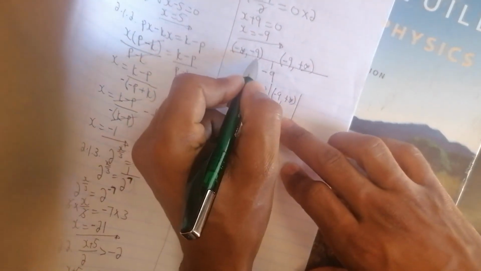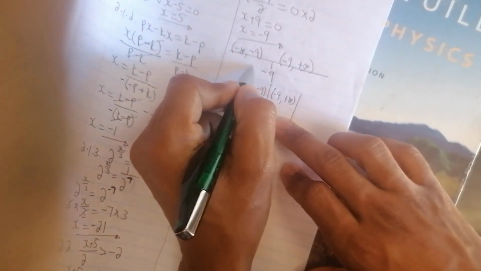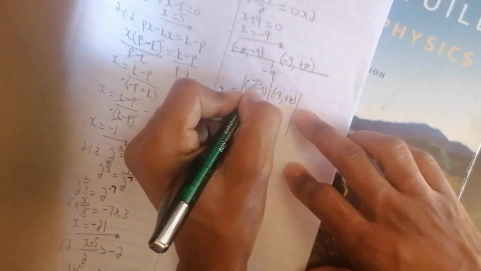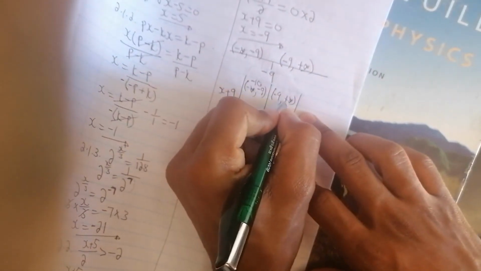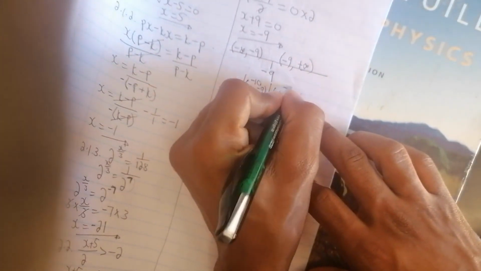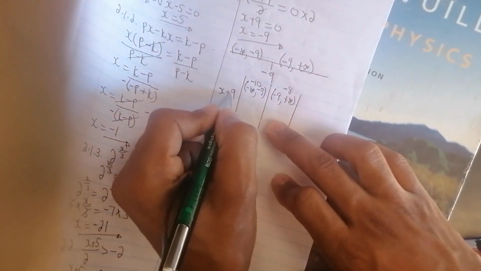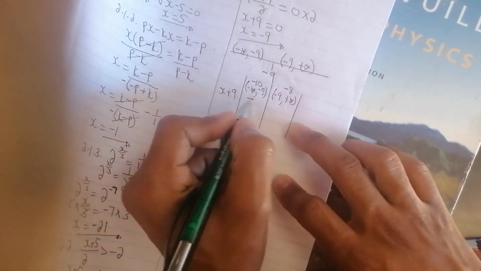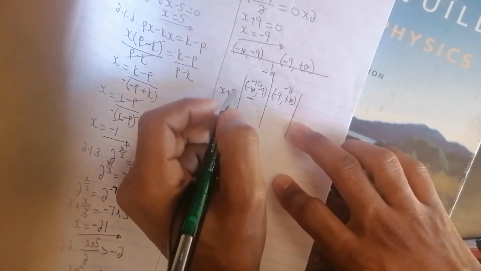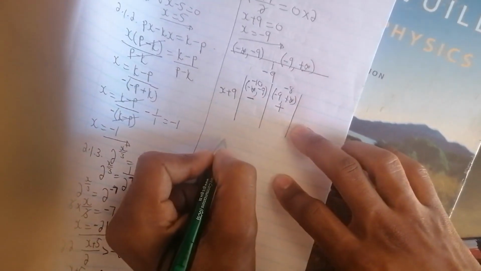So take a value that is less than minus 9, that will be minus 10. Take a value that is greater than minus 9, that will be minus 8. And then you plug it in here. Minus 10 plus 9 is negative. Minus 8 plus 9 is positive.